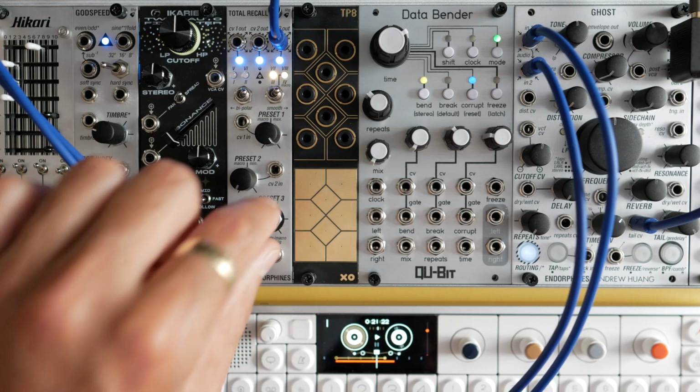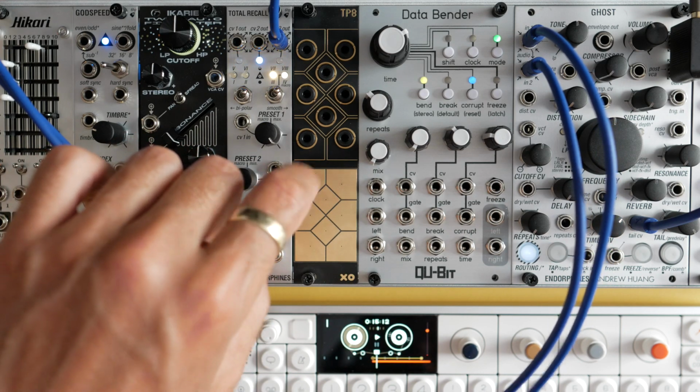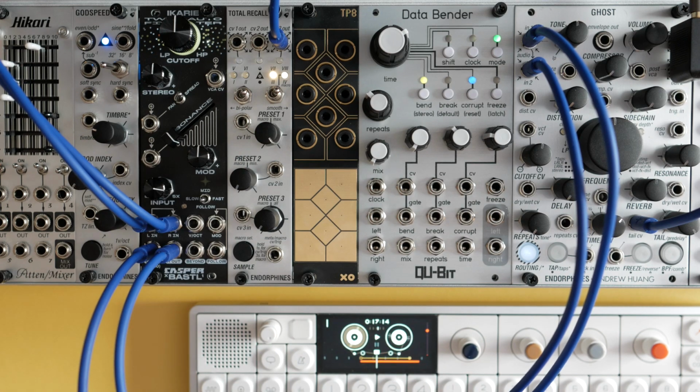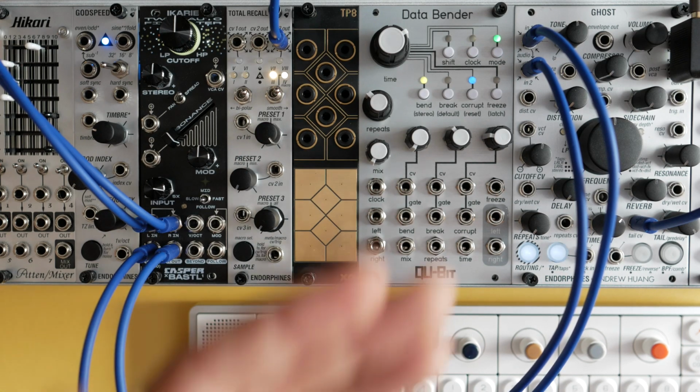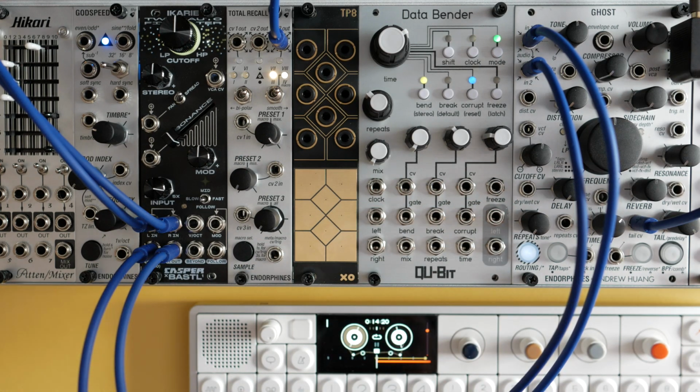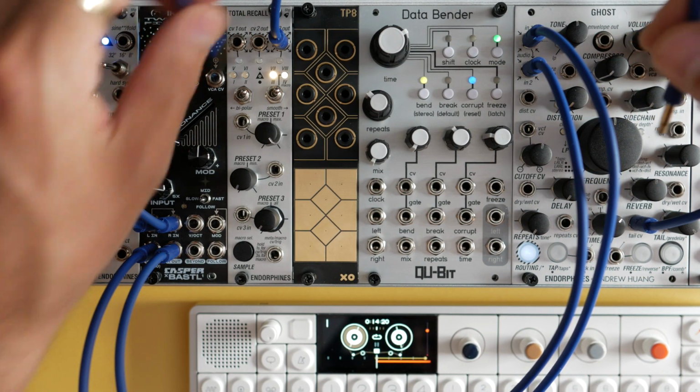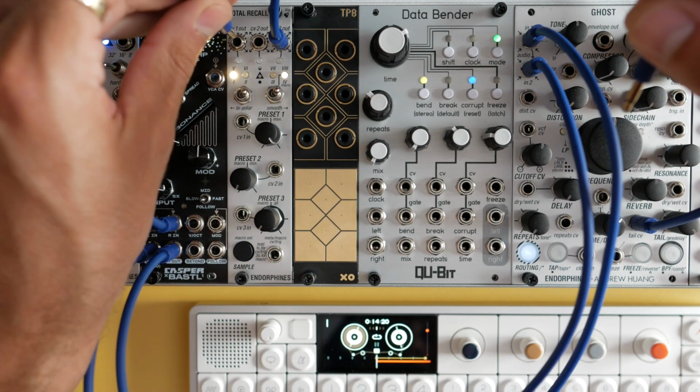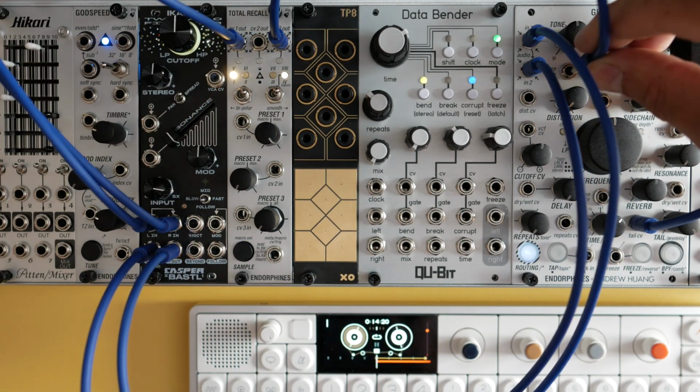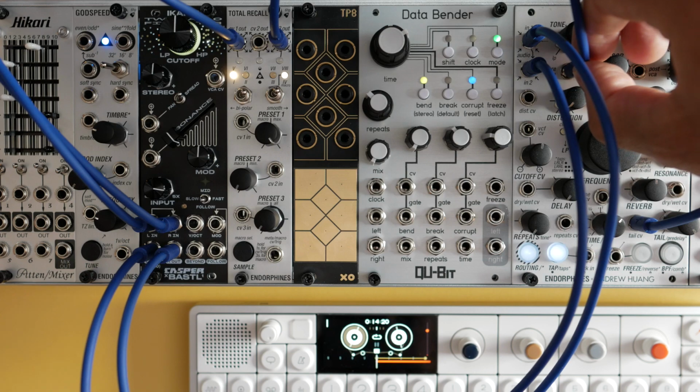And as I turn this up, we're getting more and more reverb. Now, as this reverb is going up, I would like to mute the input of the Ghost module so we don't feed more audio into the reverb. So let's do that. I'm going to use CV out number 1 and put that into the VCA of Ghost.